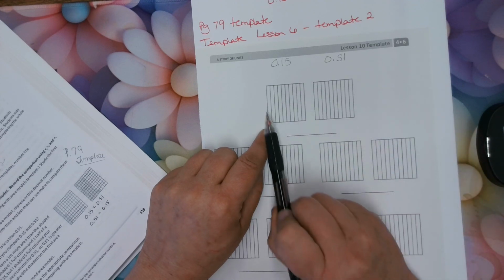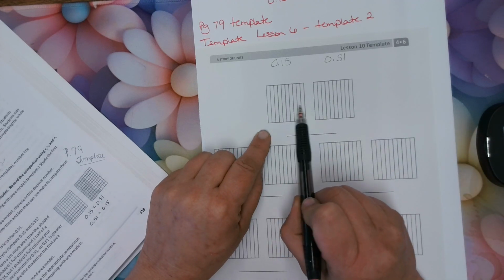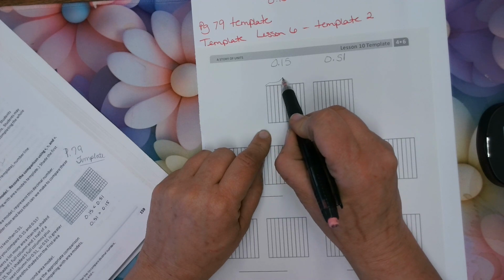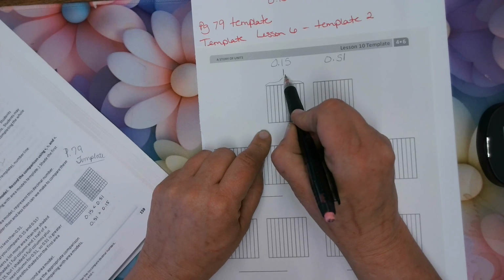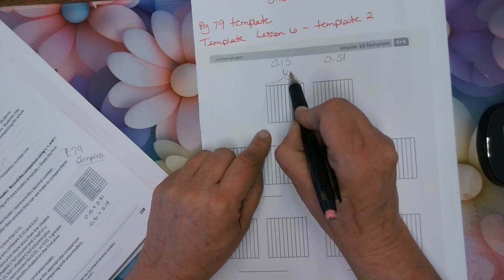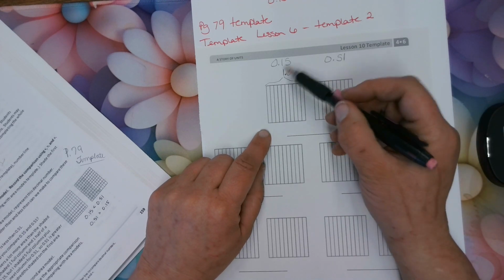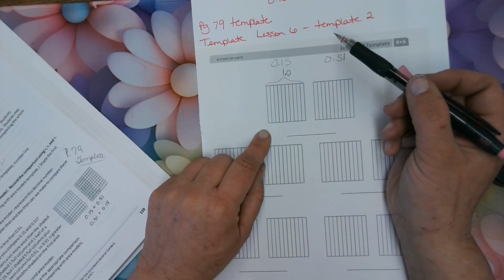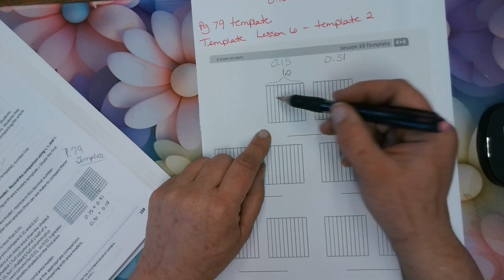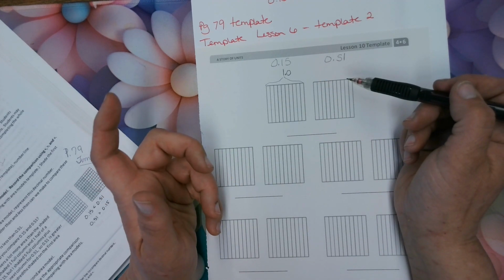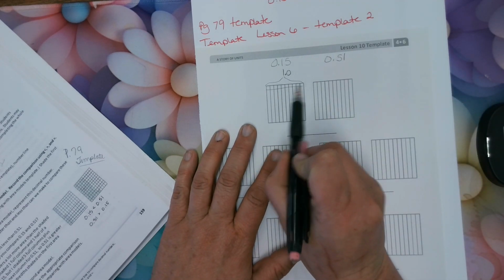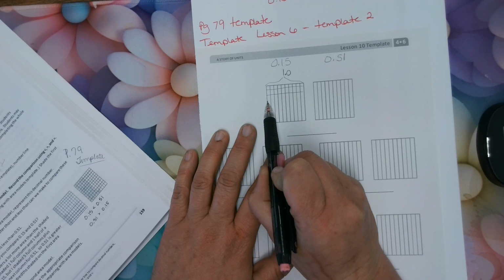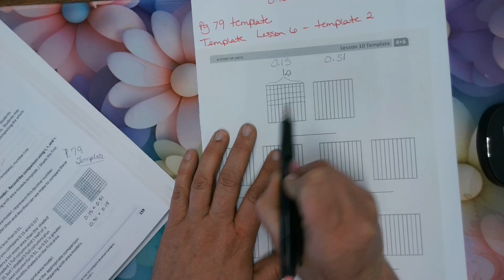So I need all of these tenths to make 1, because this is the same as 1 whole number. If I'm going to shade in 15 hundredths, well, this is in tenths. How do I make that in hundredths? I need to make sure that I have 10 lines going this way, right?